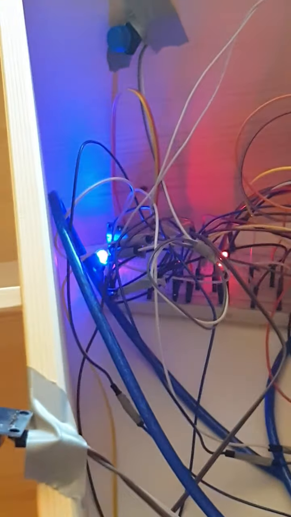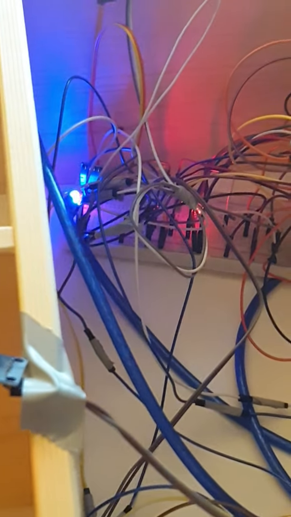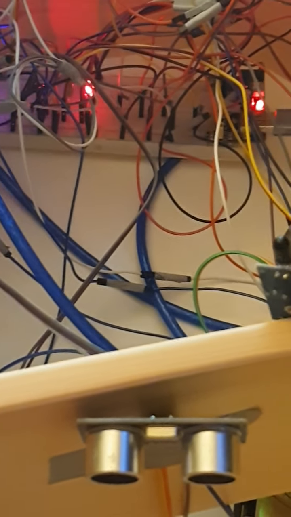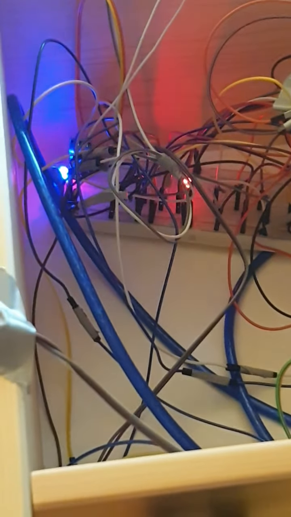Moreover, there's a blue LED that is blinking, and this is known as a heartbeat sensor that displays that my program is working properly. It's there to be sure that I'm doing my work right.